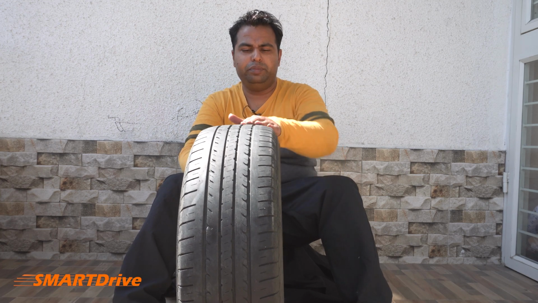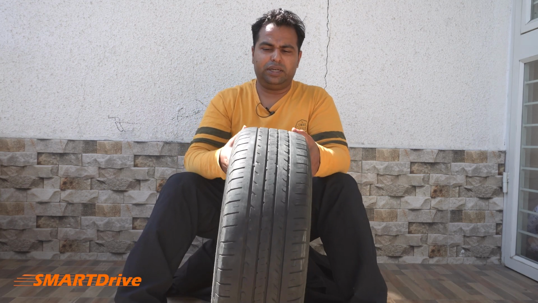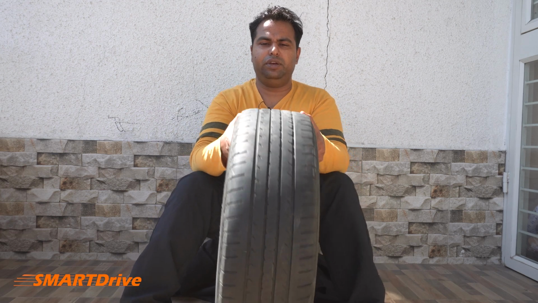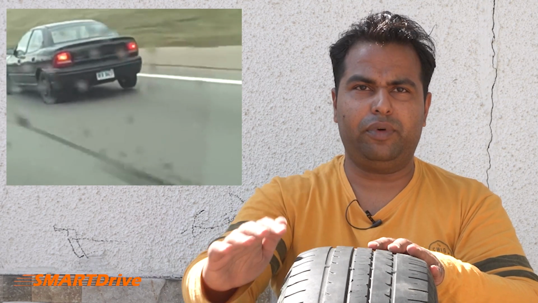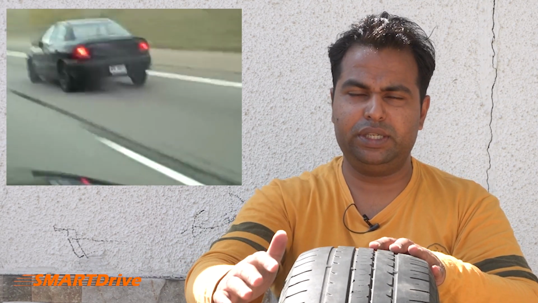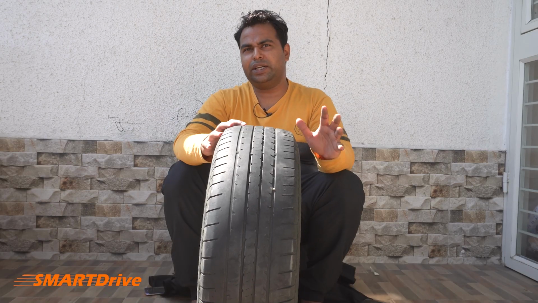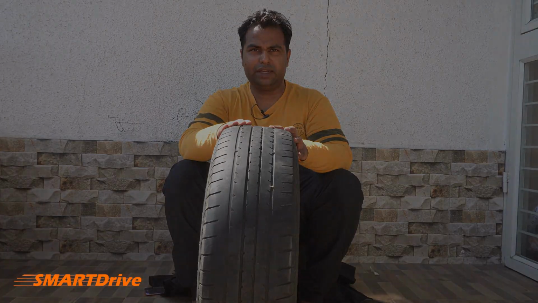This pattern seems normal to me, but this pattern has uneven wear, and especially on this side you can see there is no tread remaining, but on this area we have lots of groove available. This uneven wear can affect the whole car performance, including suspension, comfort, as well as braking. So it is highly recommended to replace these tires, because there is no such invented treatment for such faulty tires.